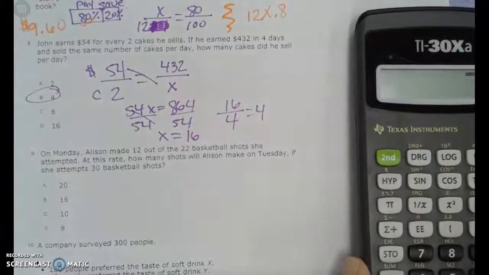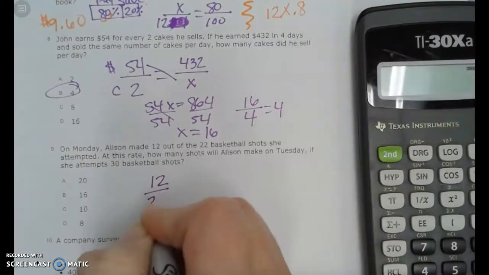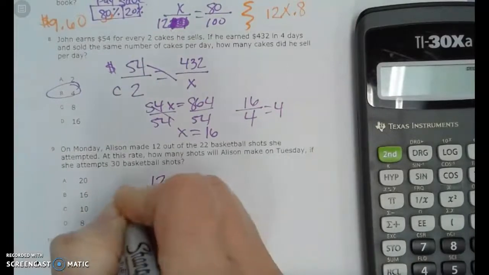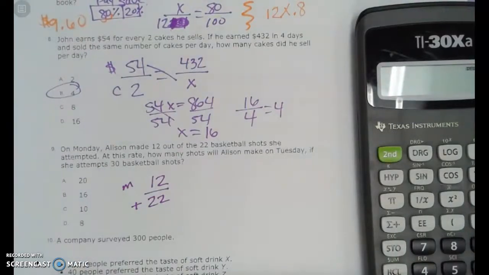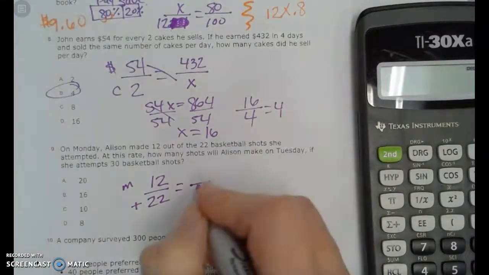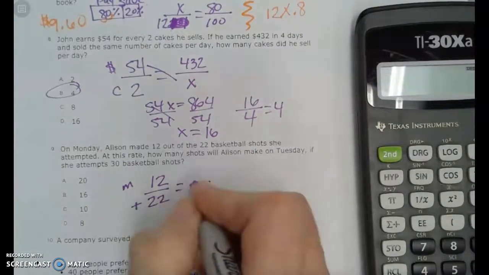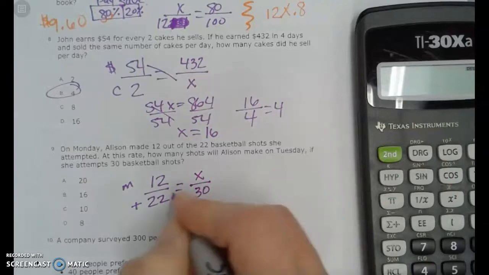On Monday, Allison made 12 out of 22 shots. So that's the total, and that's how many she made. Now it says, at this rate, how many shots will Allison make on Tuesday if she attempts 30? So the attempts and the total would be the same. And then our x wants to know how many did we make.